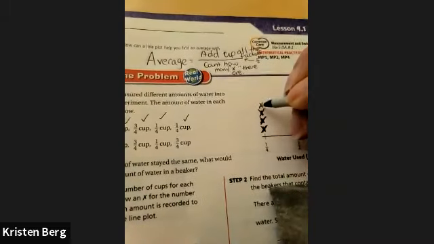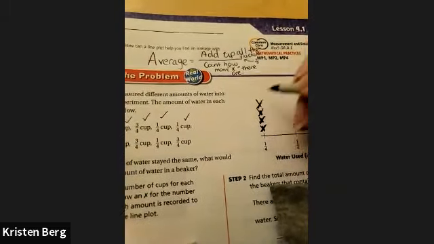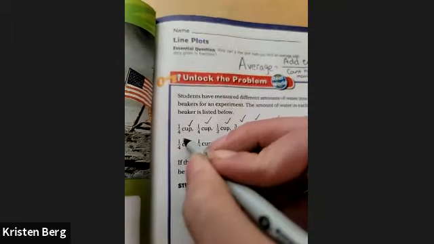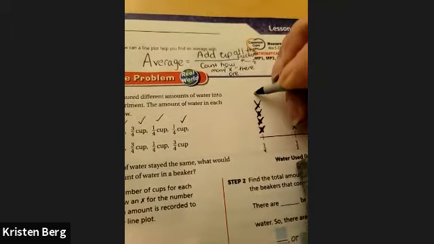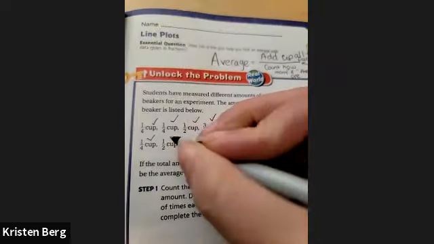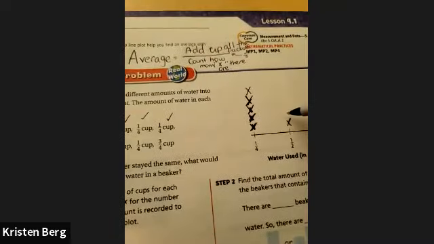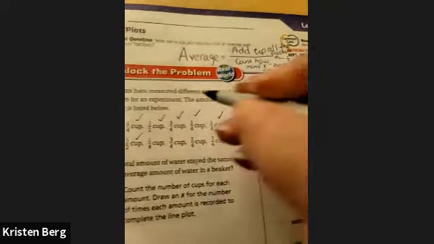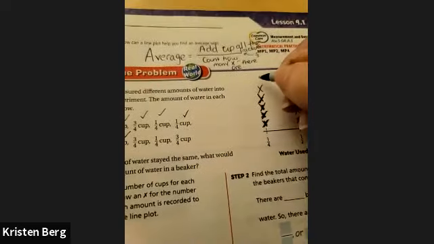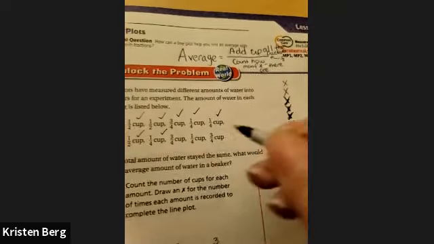And then here's another 1/4. Another 1/4. A half. A 1/4. A 3/4.